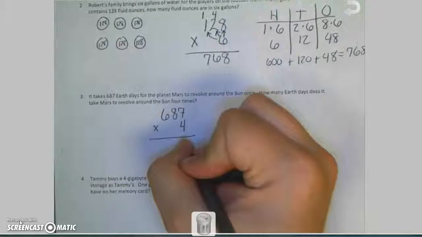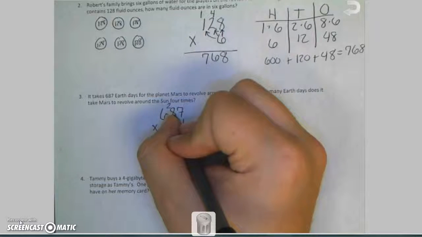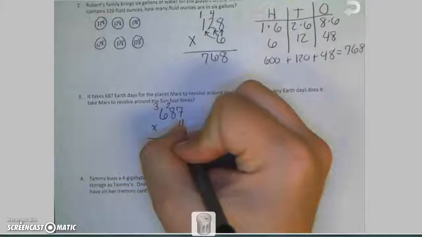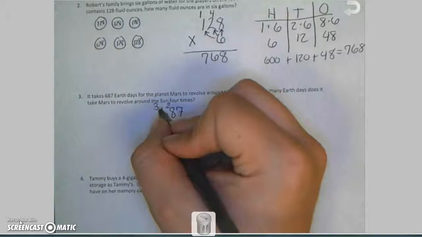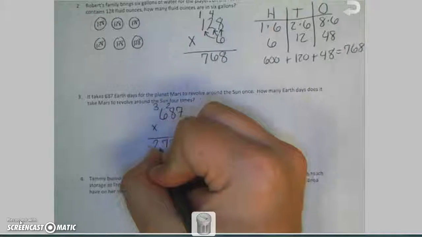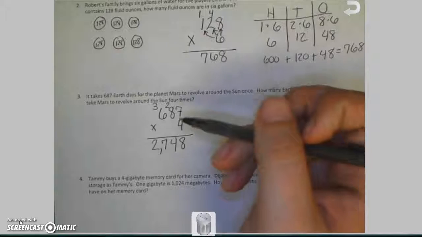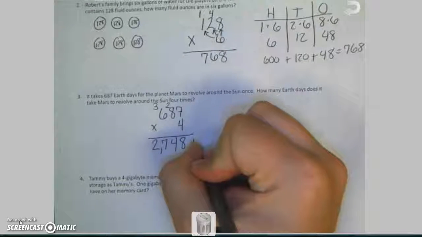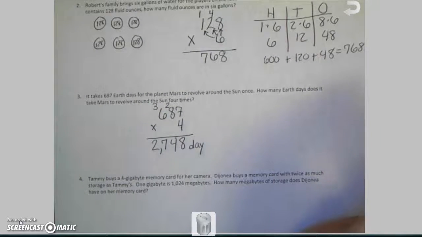So 4 times 7, 28. 4 times 8 is 32, plus my 2 extra tens, which gives me 34. And 4 times 6 is 24, 25, 26, 27 with my 3 extra hundreds. So that's 2,700. So it would take Mars 2,748 days to revolve around the Sun 4 times.